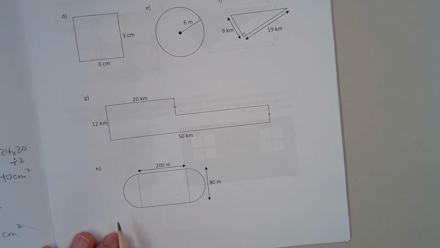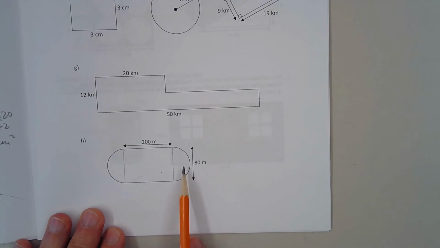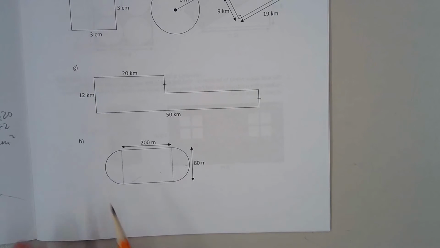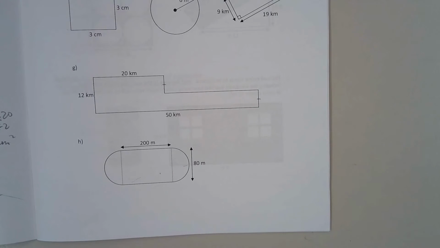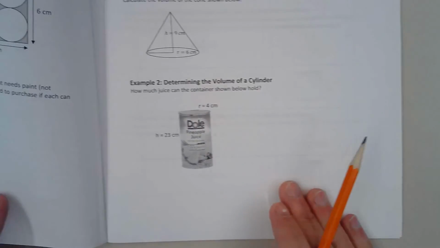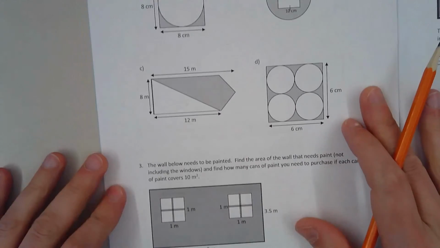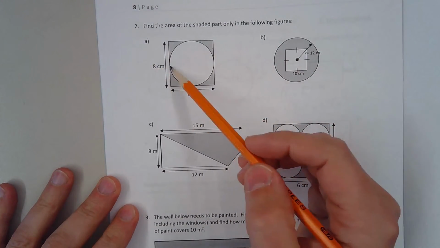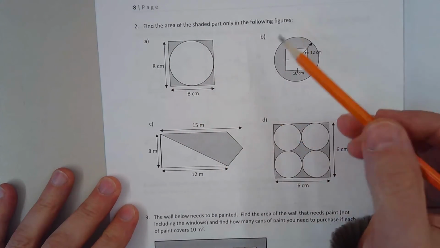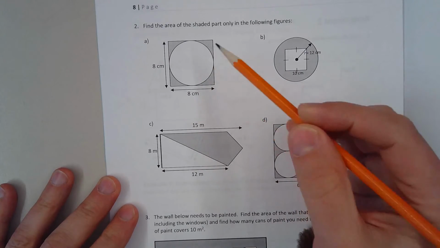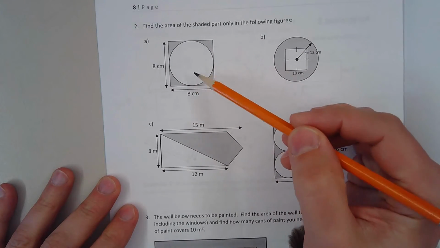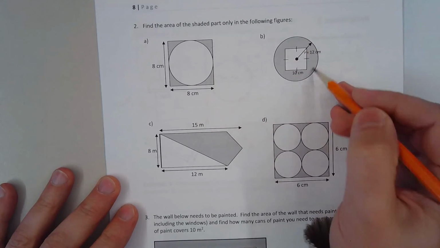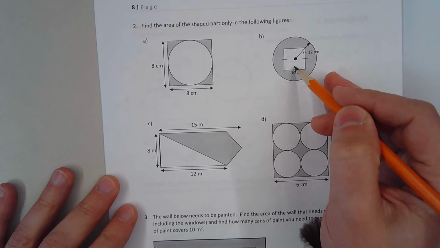What 2 shapes can I make out of that? Circle. Yeah, if I take that half circle and this half circle and put them together, I could make a single circle, and then this would be a rectangle. And I could use the 2 formulas, length times width and then pi r squared, add them together. Okay? And then eventually, you'll get to the ones where you need to find the area of the whole shape, subtract out the part in the middle. So this would be the area of the square minus the area of the circle. This one's going to be the area of the circle minus the area of the square.